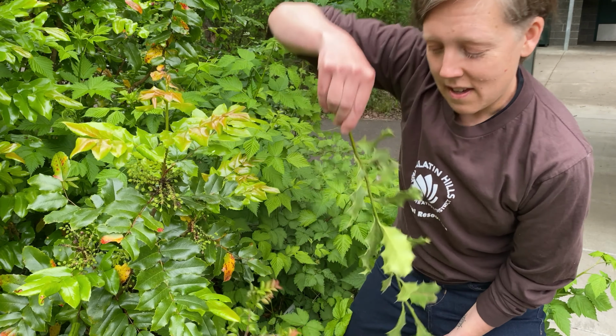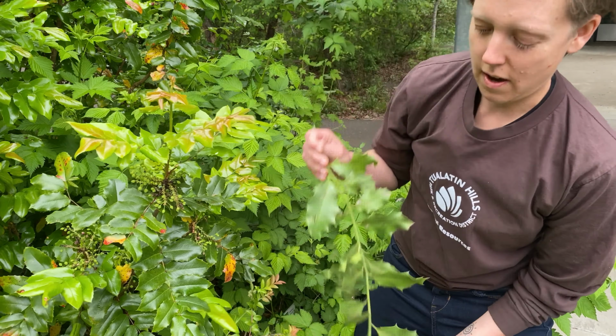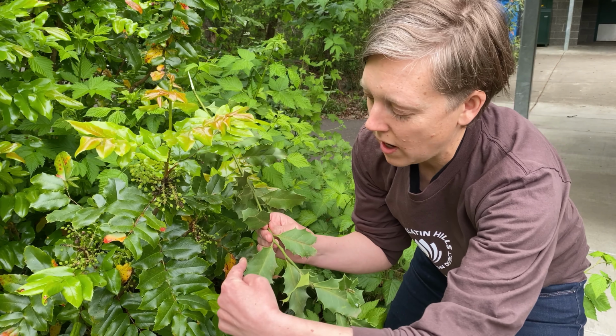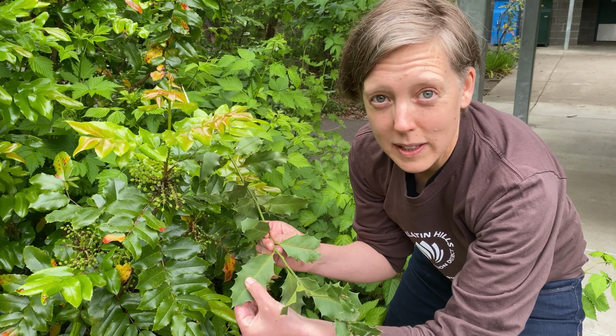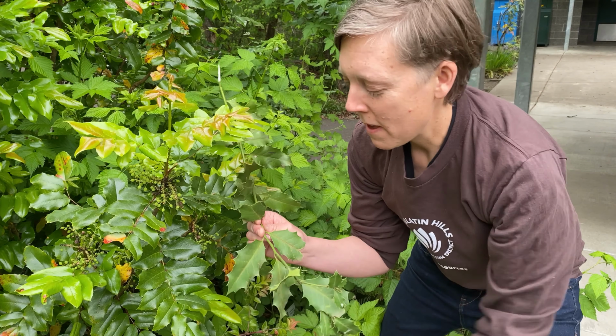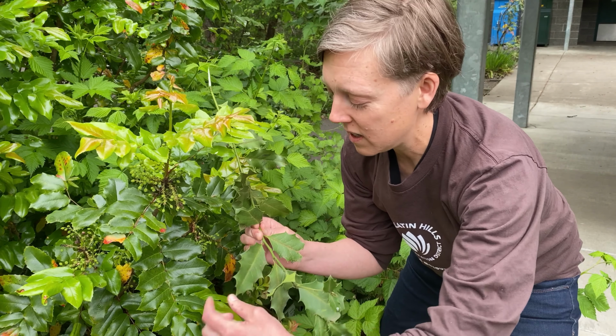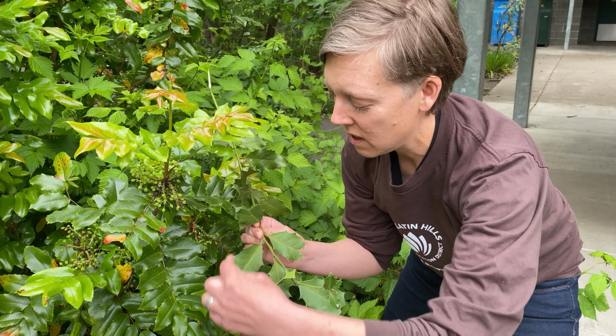Now I have a clipping of English holly. Now English holly, again, let's take a look at the edges. So we've got a nice thick leathery leaf, kind of a, well, this one I think is old, so it's not so glossy, but kind of a thicker green. It's got sharp toothy edges, and that's what makes it so confusing between the two.